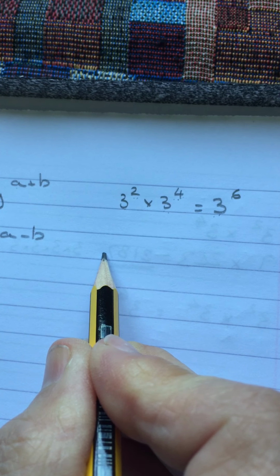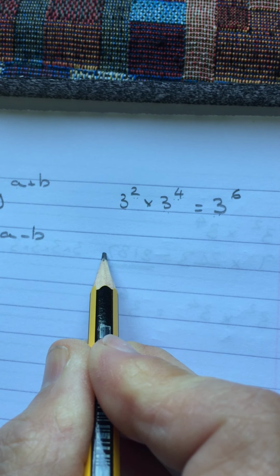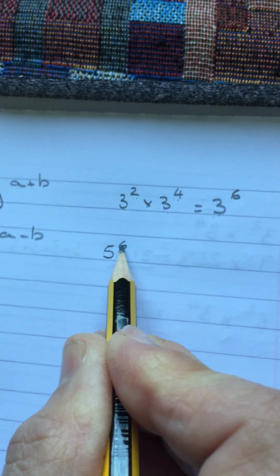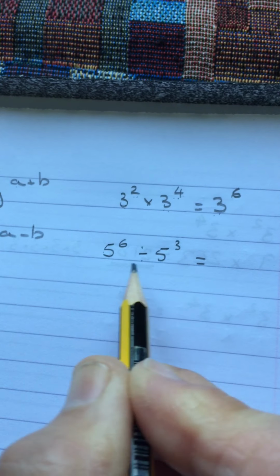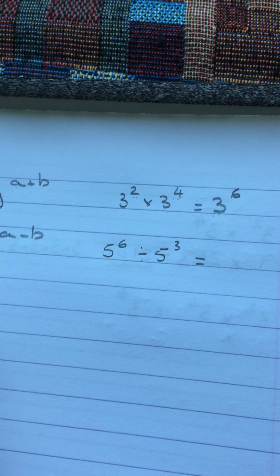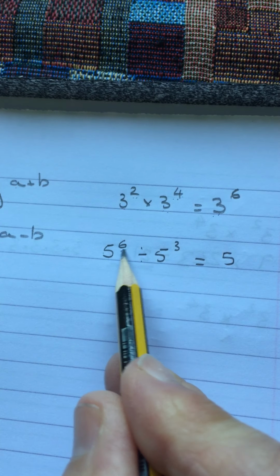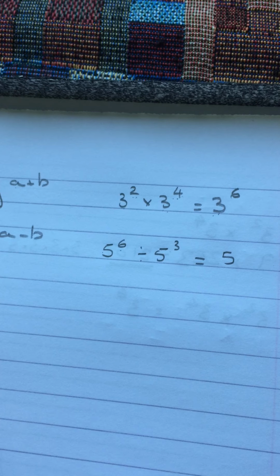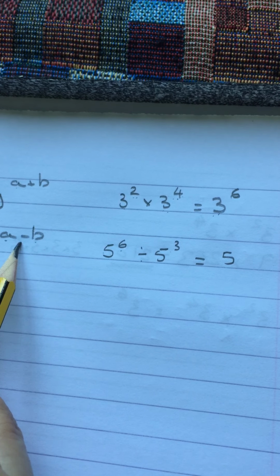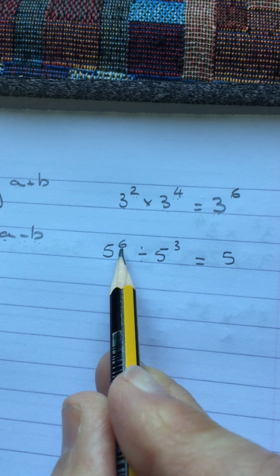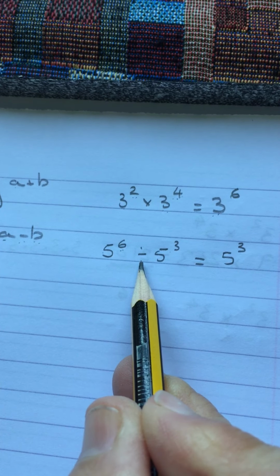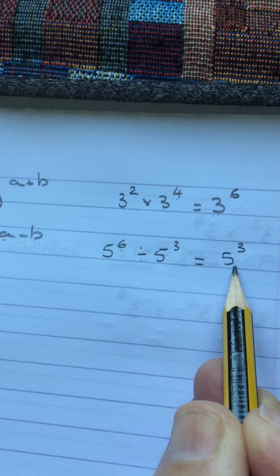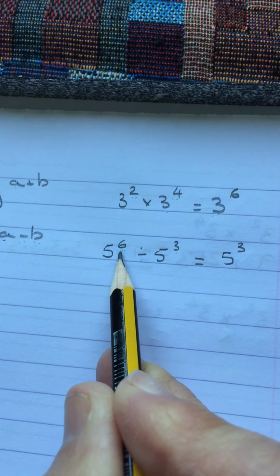If I have here, I have 5 to the power of 6 divided by 5 to the power of 3. Looking at how this matches, my y stays the same there, so my base number is going to still be 5. And then I take my indices away, because here when my powers were a and b, I did a take away b. So I end up with 6 take away 3 gives me 3. So 5 to the power of 6 divided by 5 to the power of 3 equals 5 to the power of 3, because I'm taking those away.